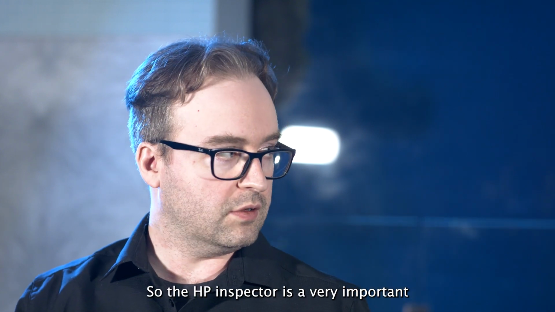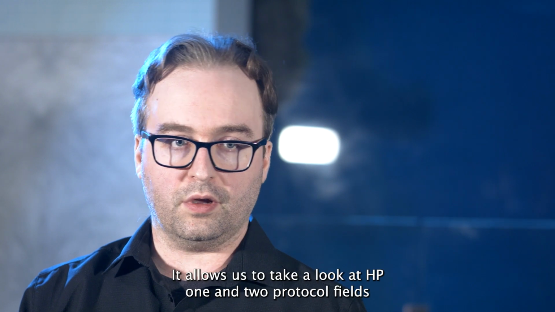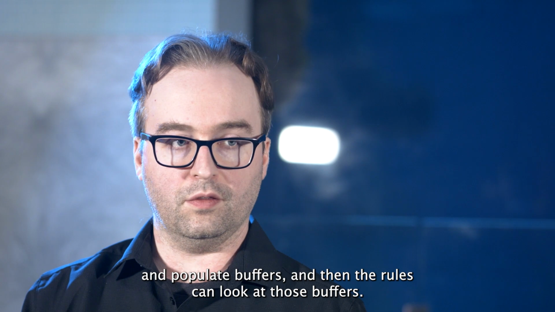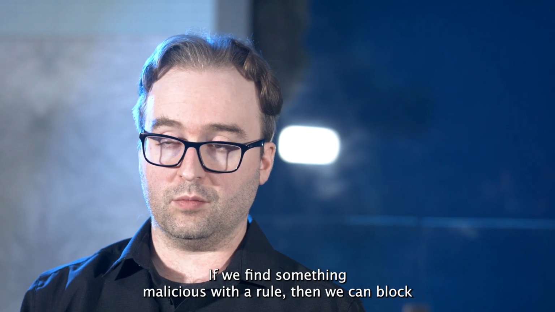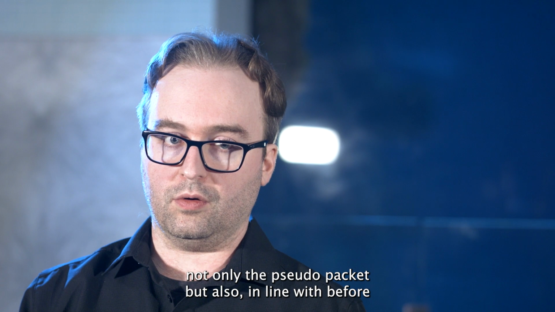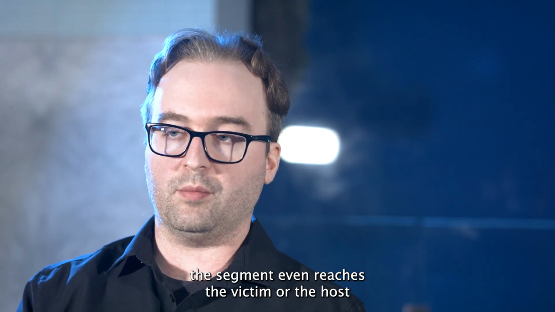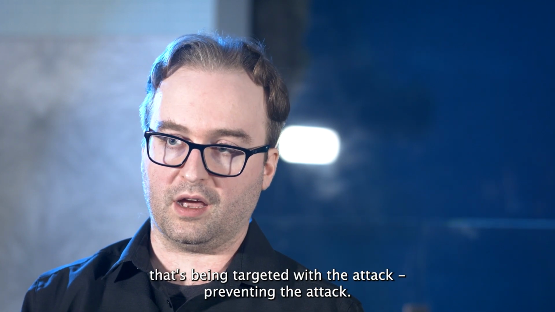So the HTTP inspector is a very important inspector within Snort. It allows us to take a look at HTTP 1 and 2 protocol fields and populate buffers. And then the rules can look at those buffers. They'll scan those buffers for malicious data. If we find something malicious with a rule, then we can block not only the pseudo packet, but also inline, before the segment even reaches the victim or the host that's being targeted with the attack, preventing the attack.